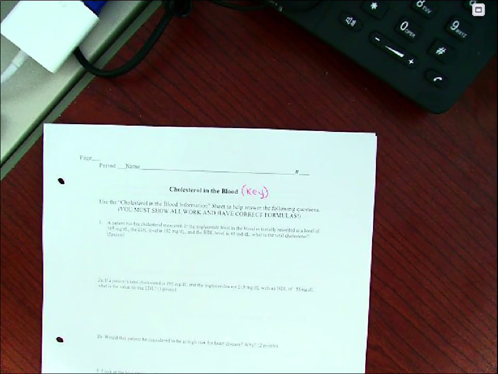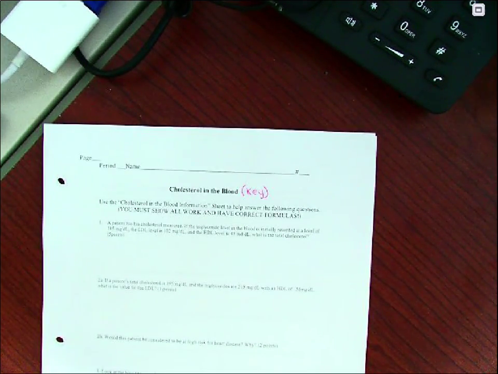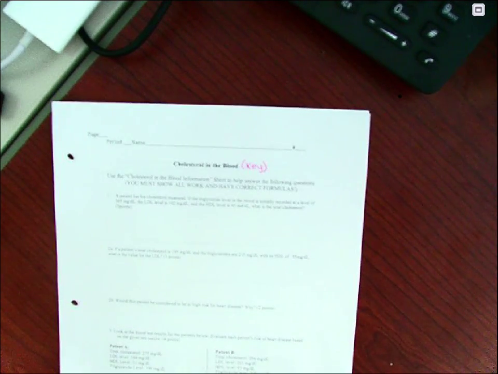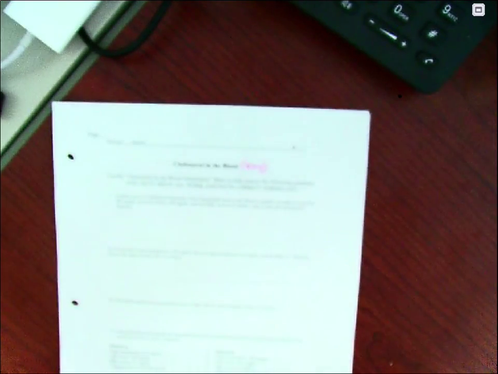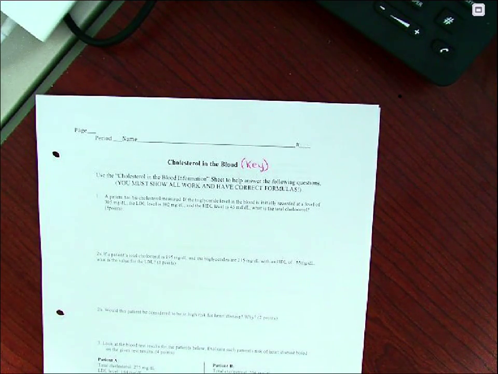I apologize if this is a little bit blurry on your screen. No, come on. Thank you. Okay. And you have the same words on yours, so you should be able to follow through. When I start writing, you'll be able to see exactly what mine is.